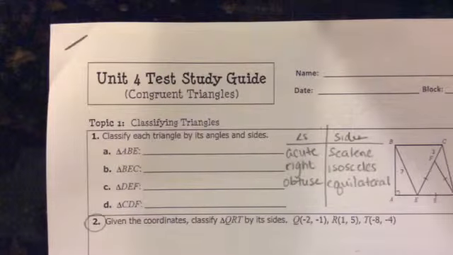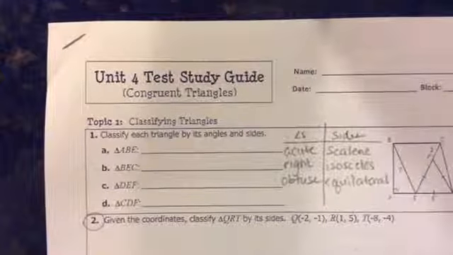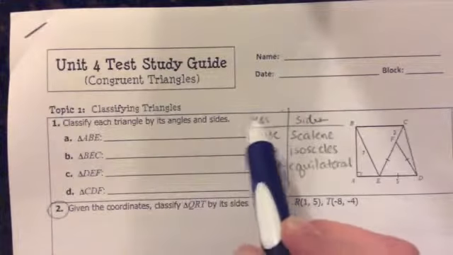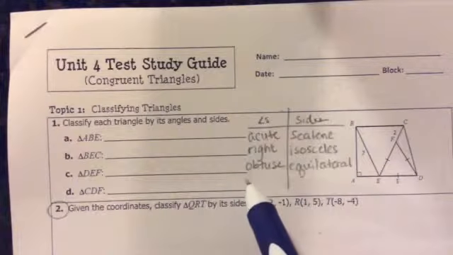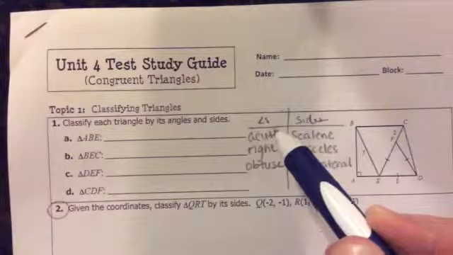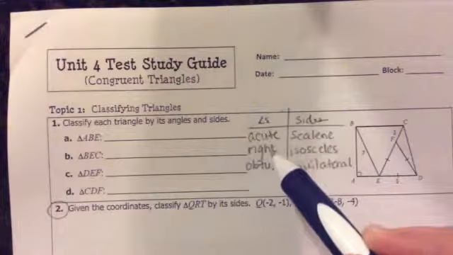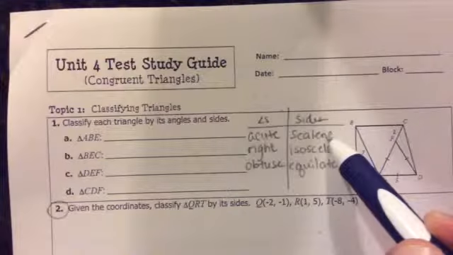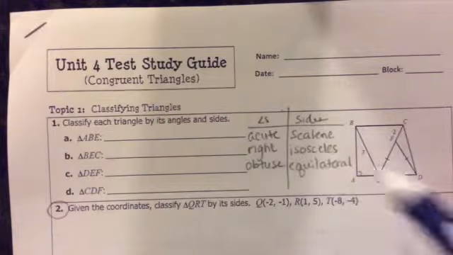In this first of 3 videos, I'm going to be going over the study guide review for our congruent triangles unit. So on our first page, we have to first classify each triangle by its angles and sides. I've listed ways we can classify by angles and ways we can classify by sides. The ways we can classify by angles are acute, right, and obtuse. And the ways we can classify by sides are scalene, isosceles, or equilateral.